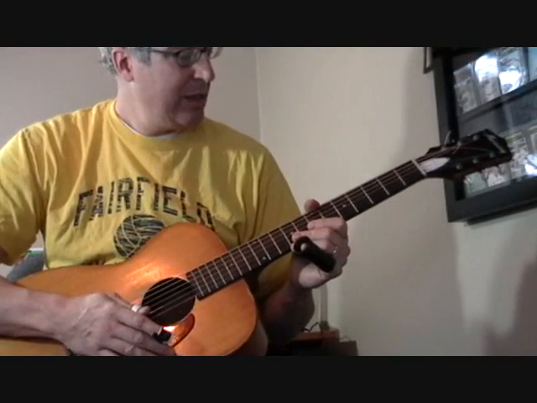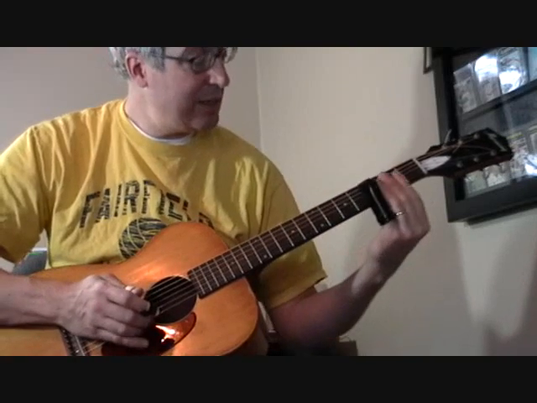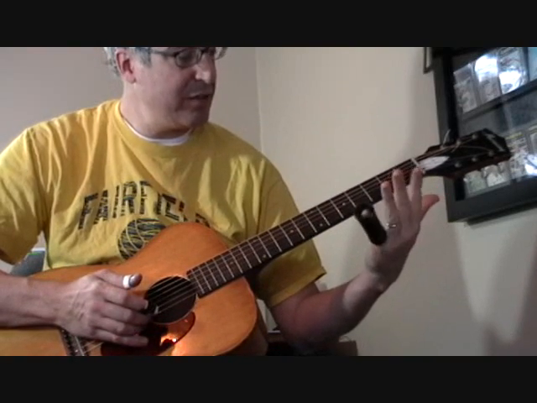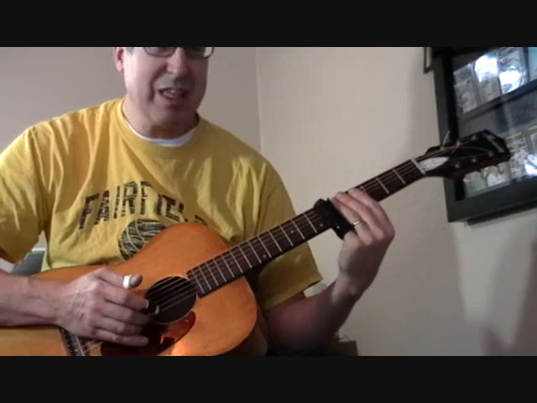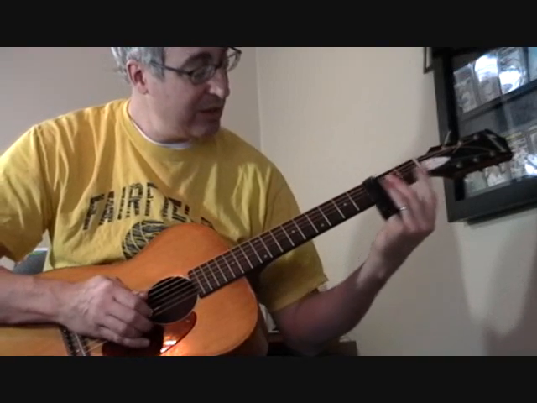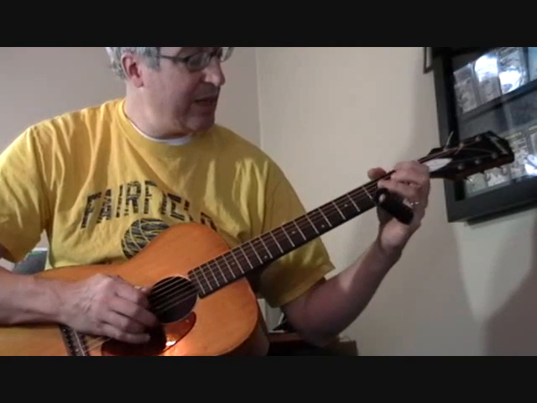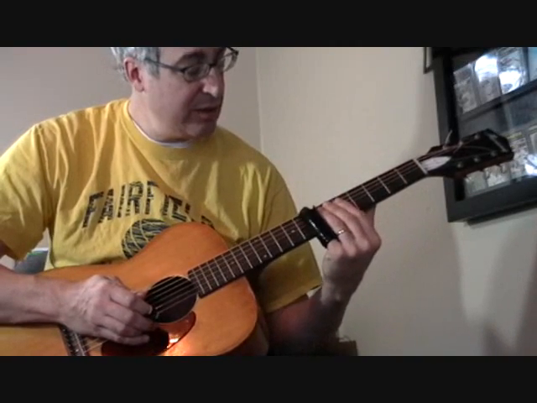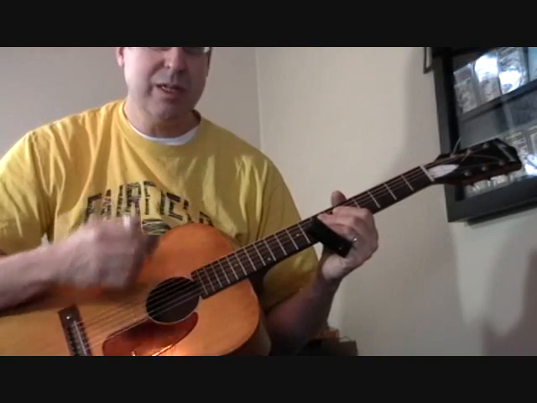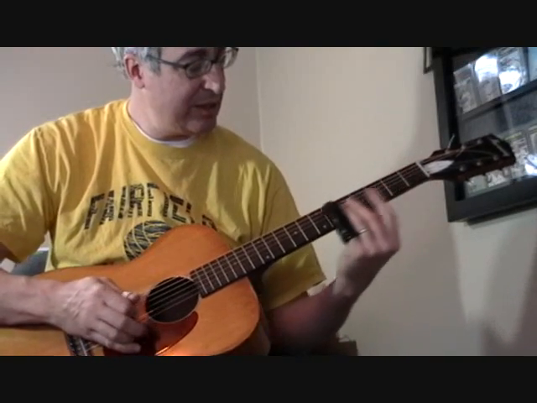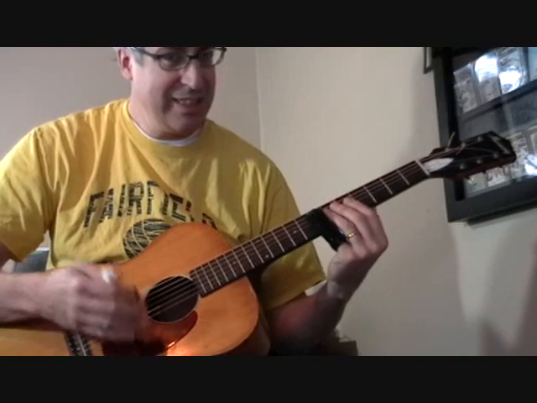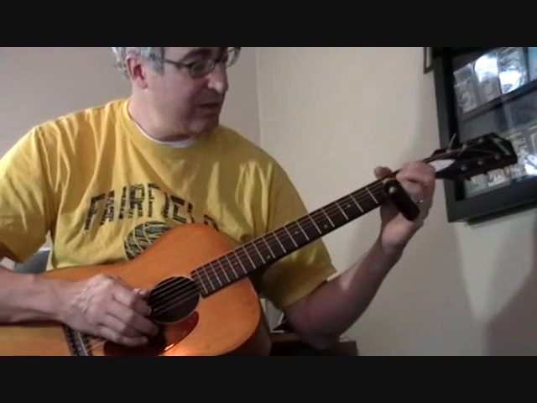Another tip when you're sliding is keep your back fingers, the fingers behind the slide, just gently touching the string. If you experiment with that, it gives you a lot more control. You'll be able to control the tone, and it won't just ring out like this. Get all that extra noise in there.